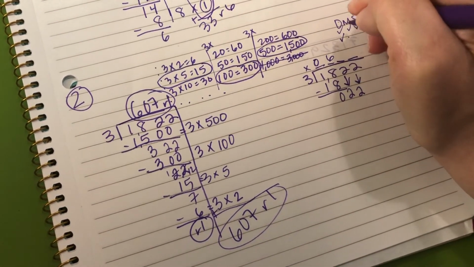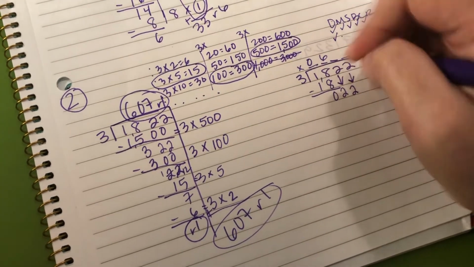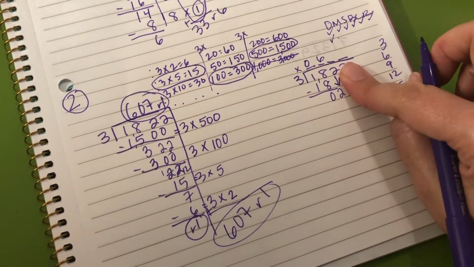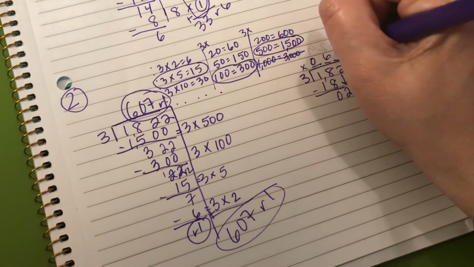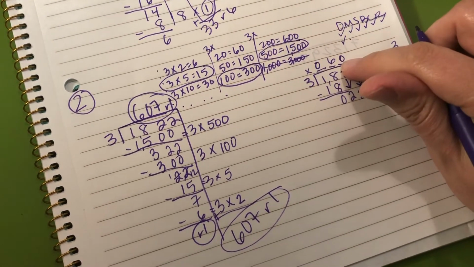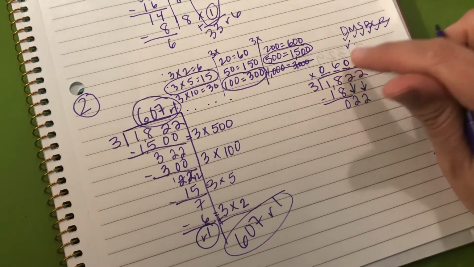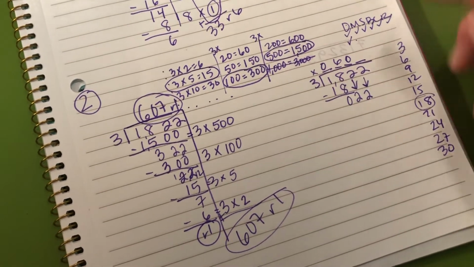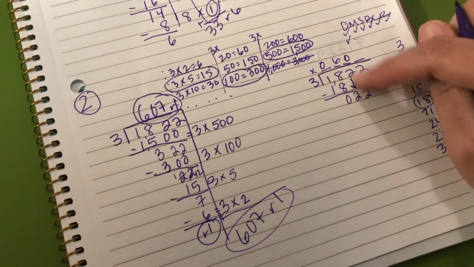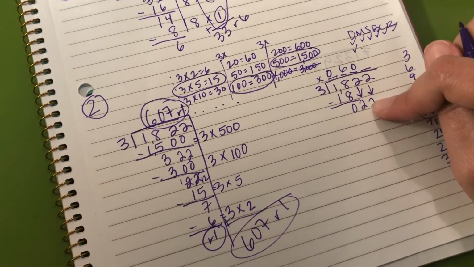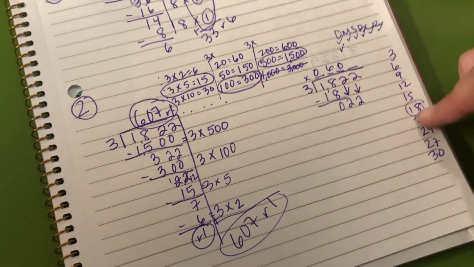Because I was not able to make any groupings with the 10, I have to put a 0 there. It's really easy to skip that and get a wrong answer. But you need to make sure you do it, and then you can bring down the other number, and then we can multiply. Okay, so I can go back to here.